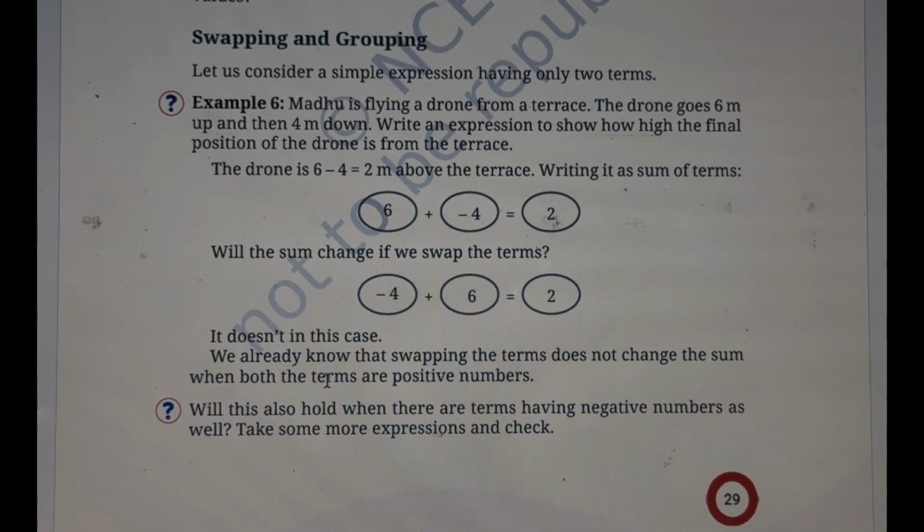We already know that swapping the terms does not change the sum when both the terms are positive numbers. This we saw earlier. Here we understood that with one positive and one negative, if we are adding, the sum still remains the same even if we change the order or swap the numbers. Now the question is, will this also hold when there are terms having negative numbers as well? So take some more expressions and check. Here one was negative and one was positive, and the answer remained the same.